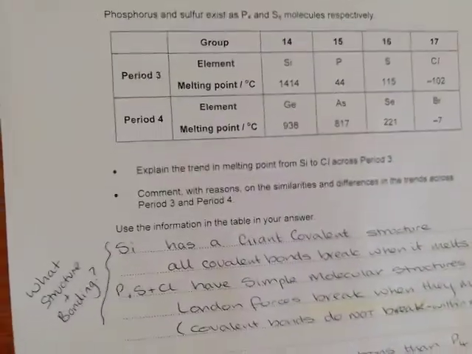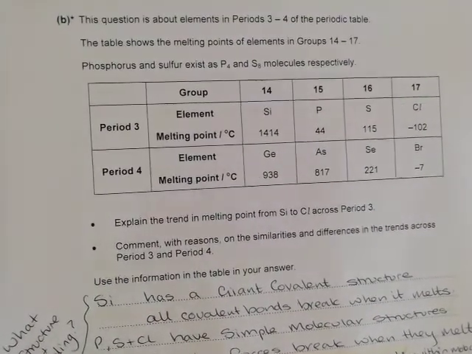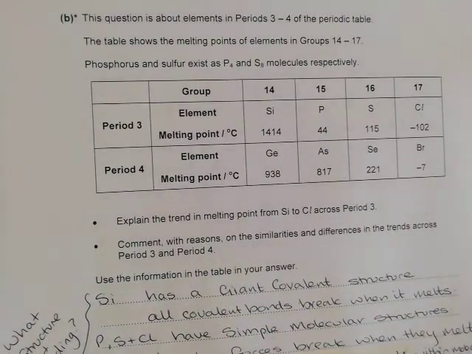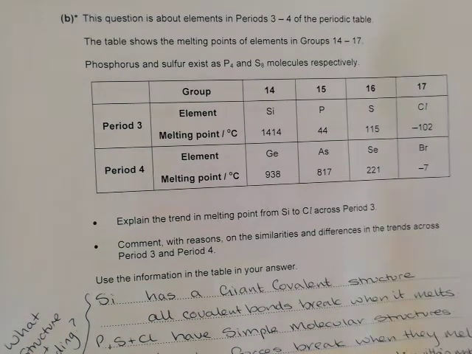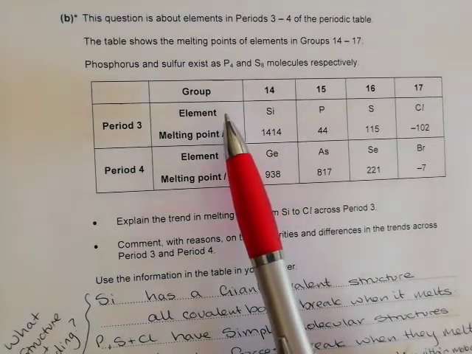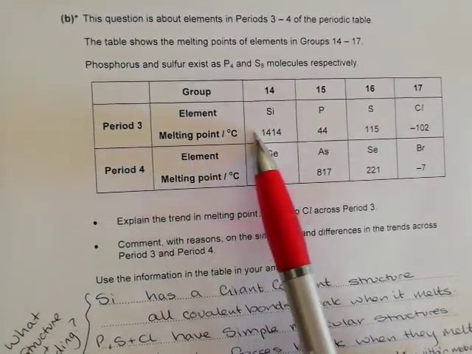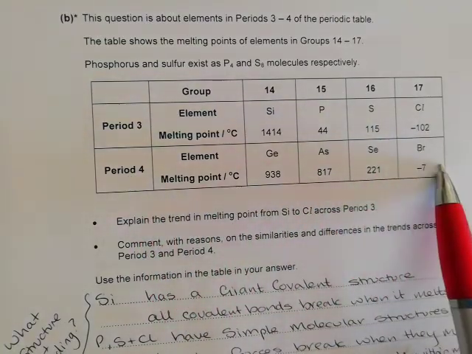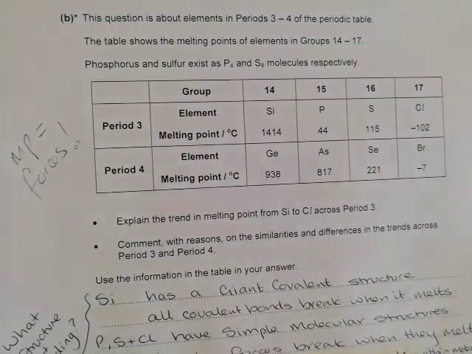Right, this big question here then, going back to first year work, this is standard type of question answering here. Let's take a look at what we've got. We've got a table with period 3 melting points, period 4 melting points. Okay, straight away melting points equals forces. This is not a question about anything else other than forces. That's all you should be talking about when you come to this. Melting points, boiling points equal forces.